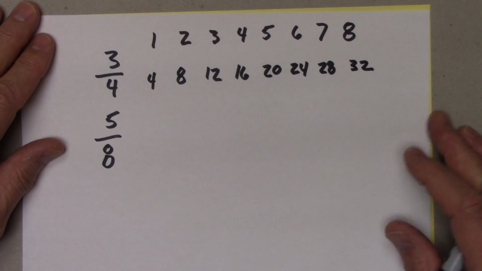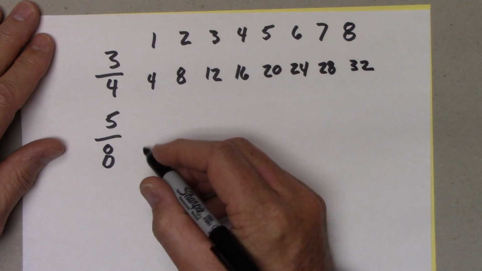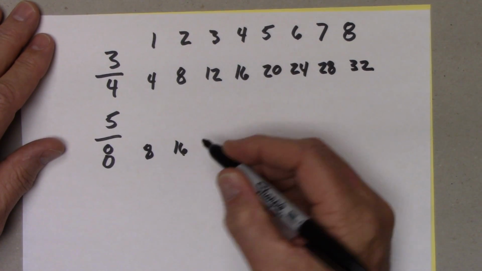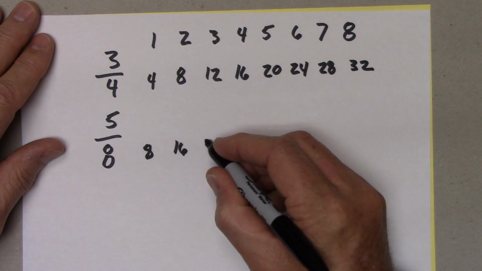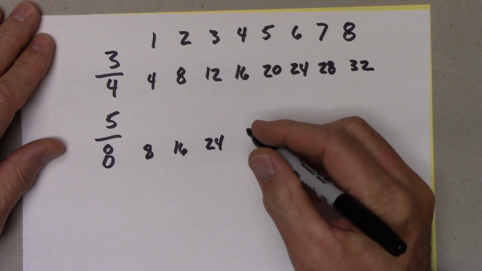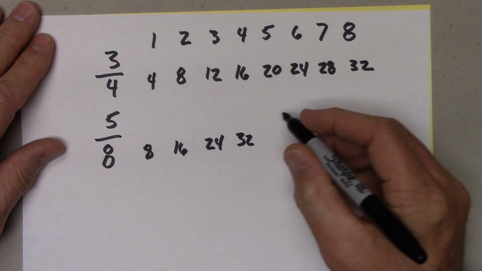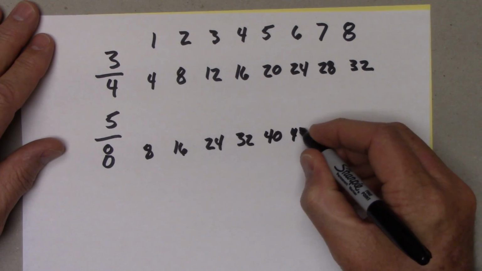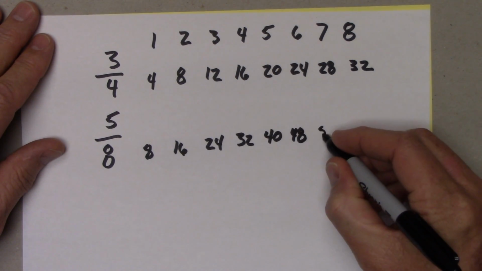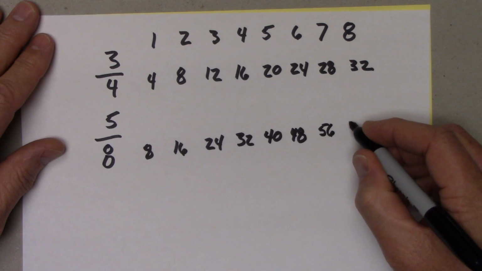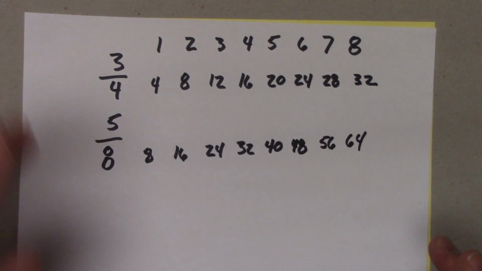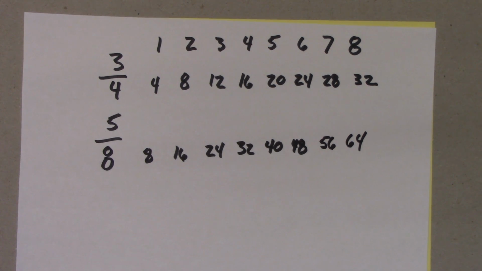Now let's do the same thing for 8. 8 times 1 is 8. 8 times 2 is 16. 8 times 3 is 24. 8 times 4 is 32. 8 times 5 is 40. 8 times 6 is 48. 8 times 7 is 56, and 8 times 8 is 64. All right? Those are the first multiples of 8.